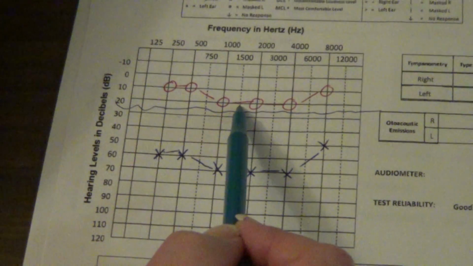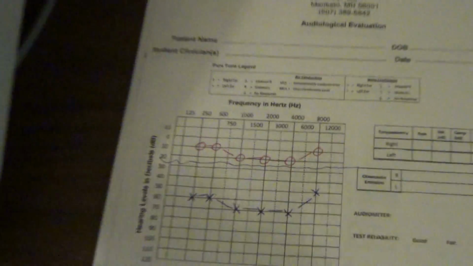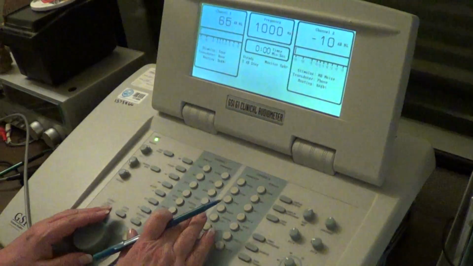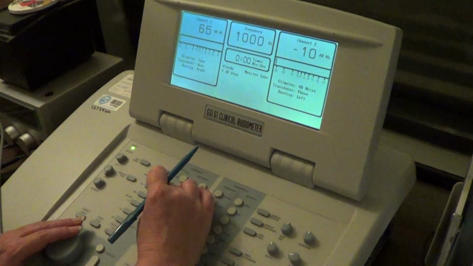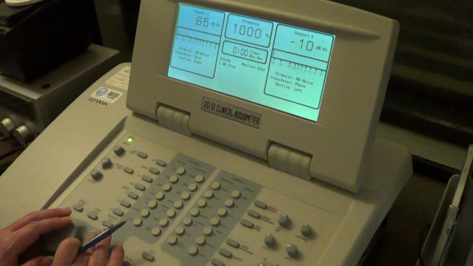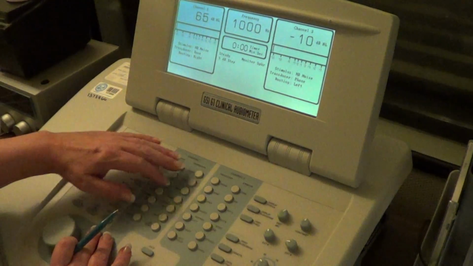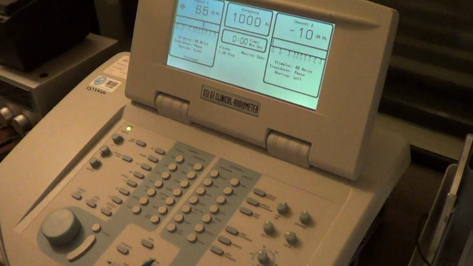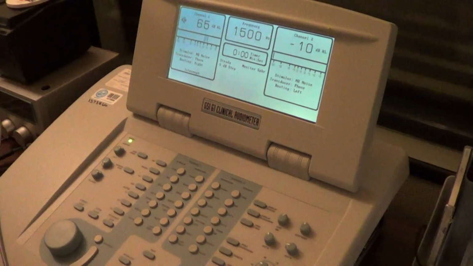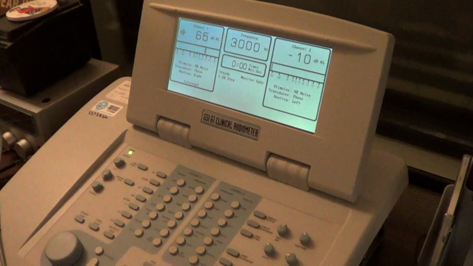In this case, we would use something called narrowband noise, and I can give you an example of what it sounds like. Let me give you one more here. And you'll notice that it changes as frequency changes.